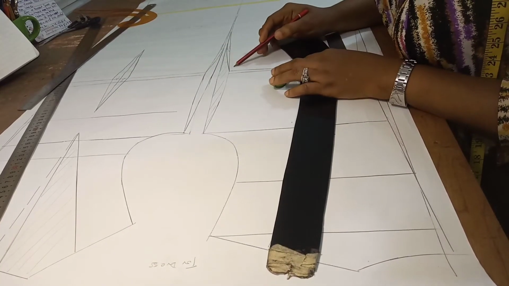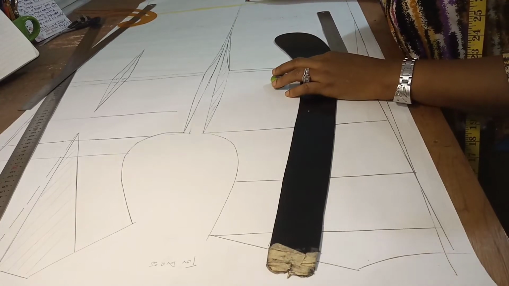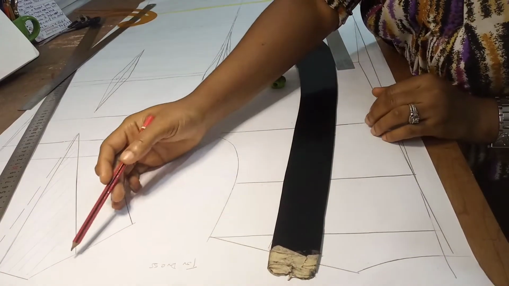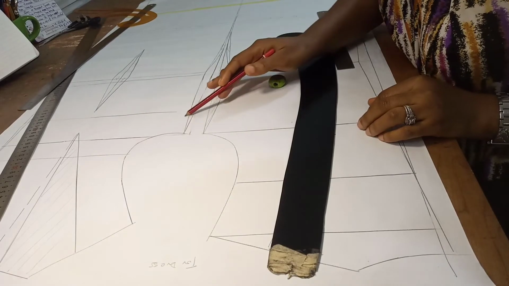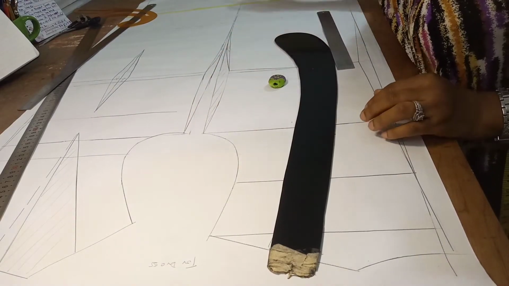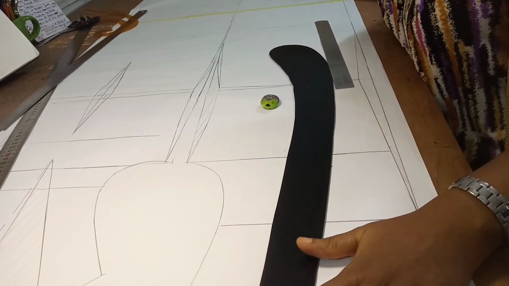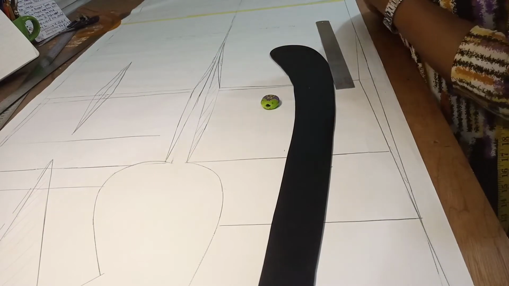You cut through this line, straight to that line down. The same thing, you cut from your neck point at the CF, you cut through this line, shaped down. That's that about the straight dress block. Now we move to the shaped dress block.